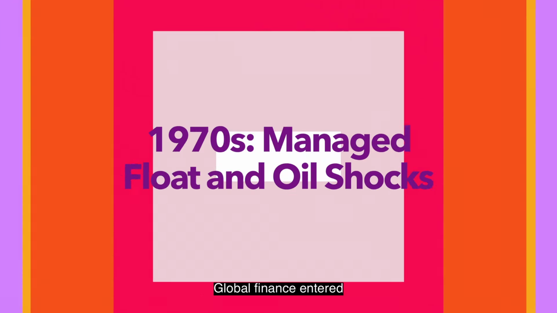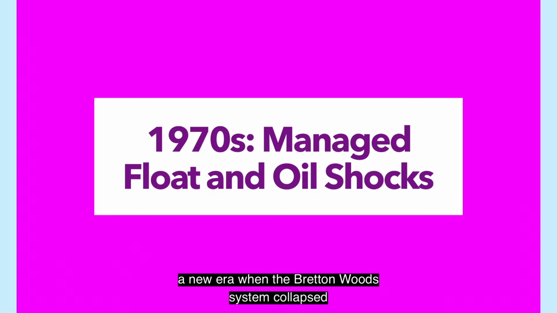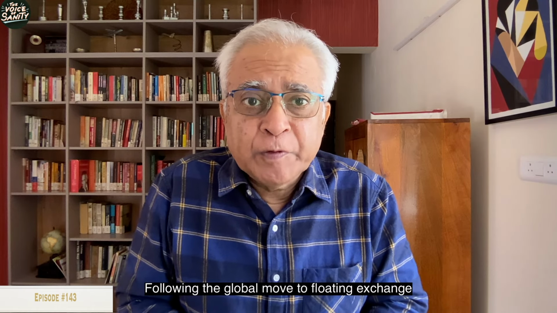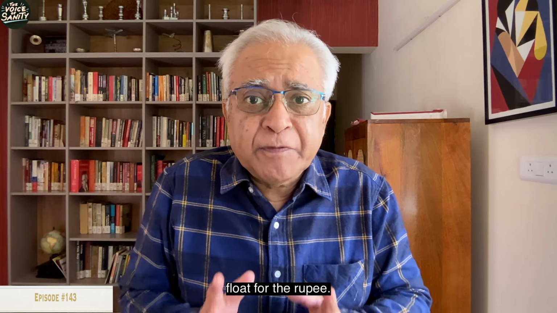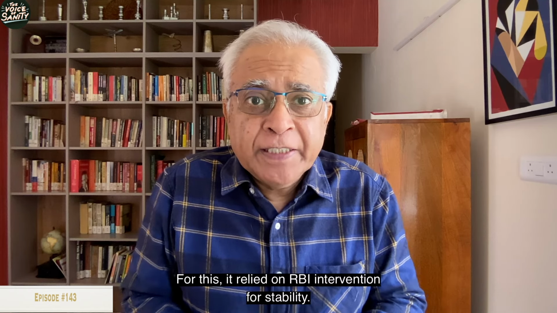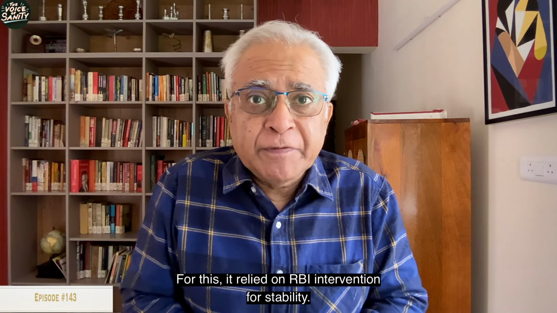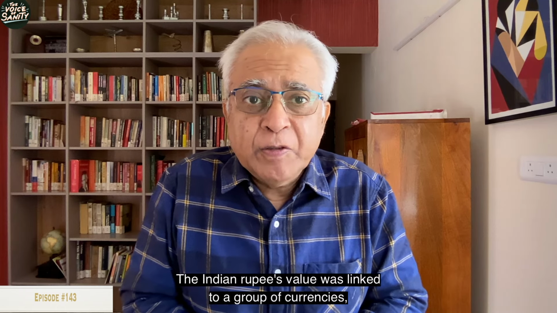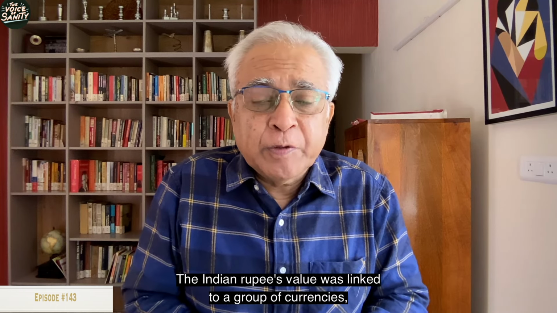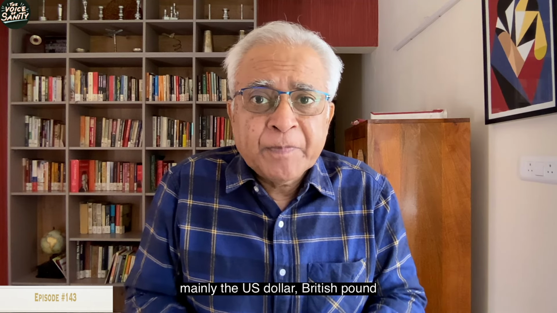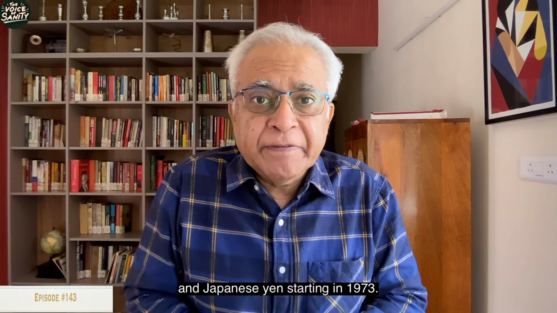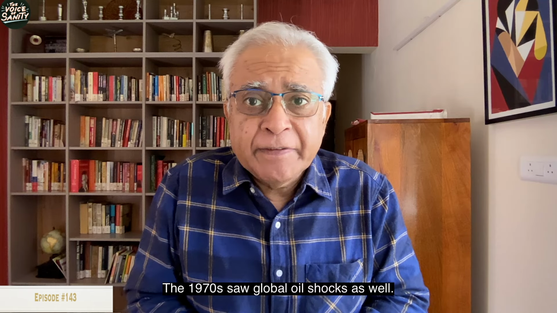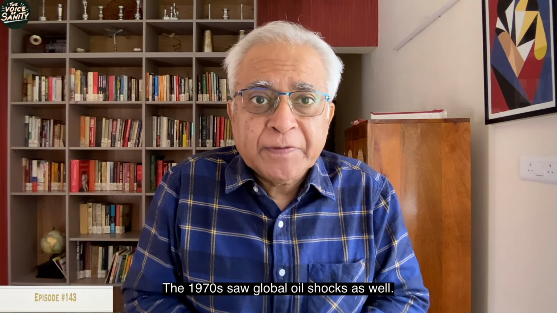Global finance entered a new era when the Bretton Woods system collapsed in 1971. Following the global move to floating exchange rates, India implemented a managed float for the rupee. For this, it relied on RBI intervention for stability. The Indian rupee's value was linked to a group of currencies, mainly the US dollar, British pound, and Japanese yen, starting in 1973. The 1970s saw global oil shocks as well.